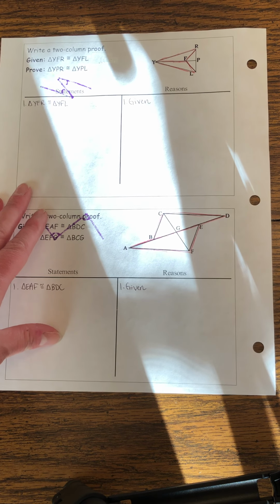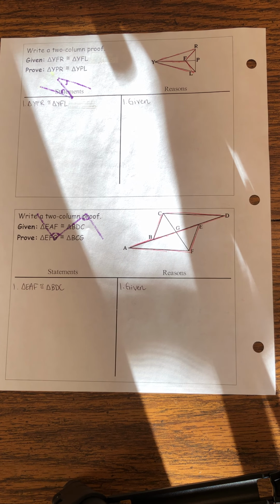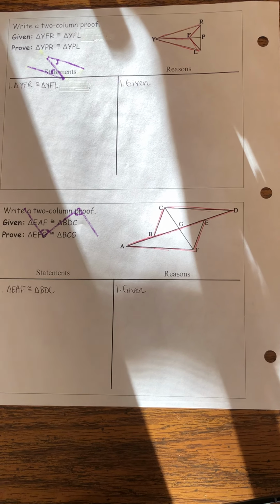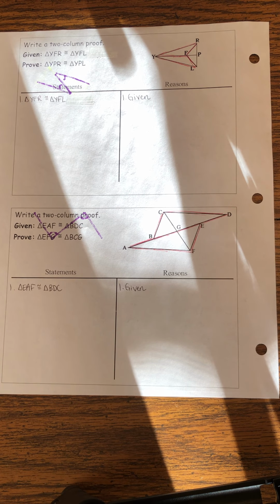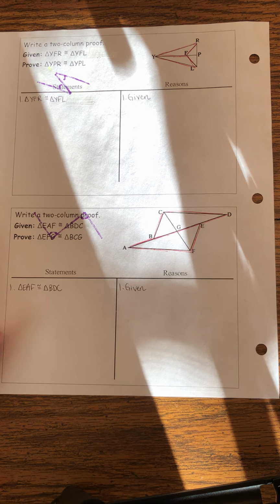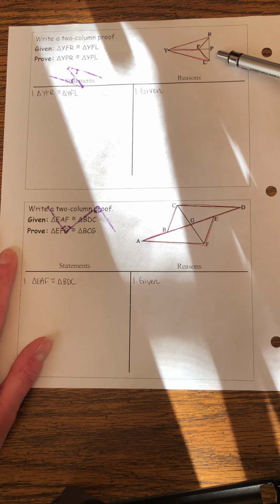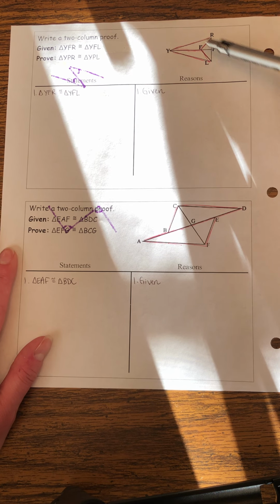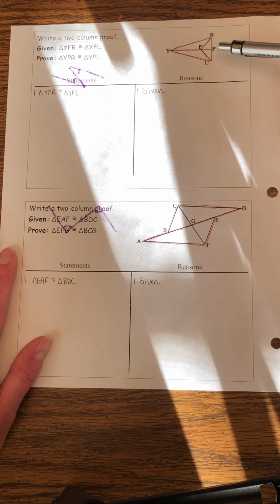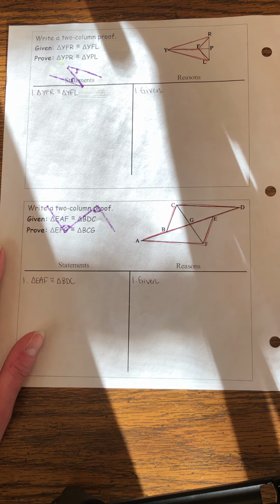So what we're going to do now is flip over to the back, and we're going to go through a couple of proofs on the back. So I again filled in the given information. Now, the two problems on the back, if you look at the given information, it gives you a pair of triangles that are congruent. So if you look at the diagram, I've outlined the pair of triangles that I'm told to be congruent in red. So triangle YFR is congruent to triangle YFL. That was given to me.